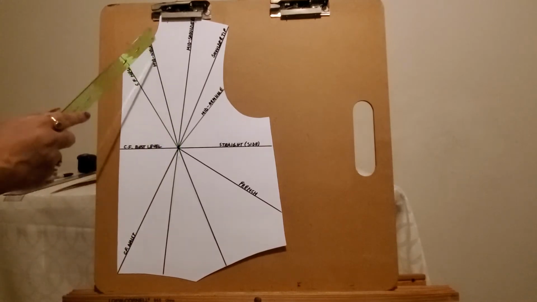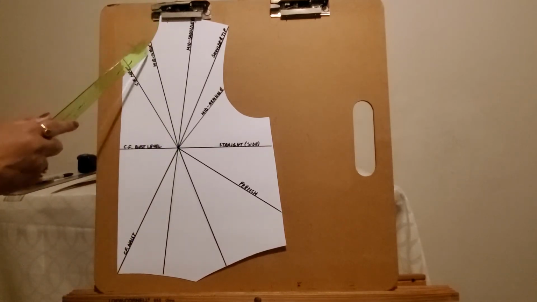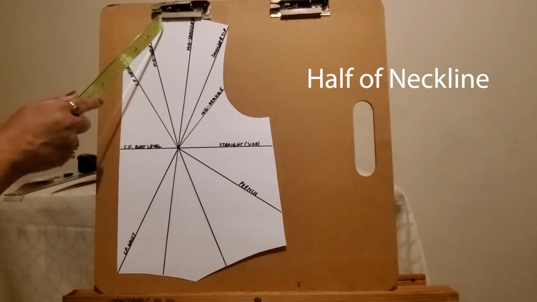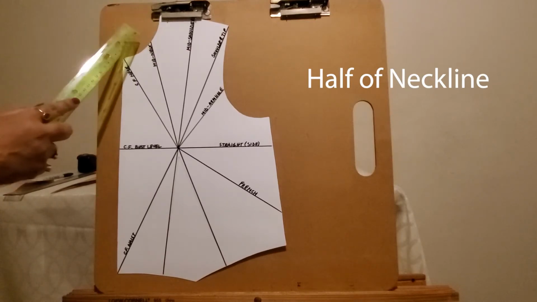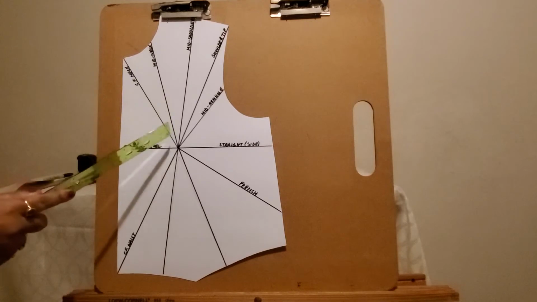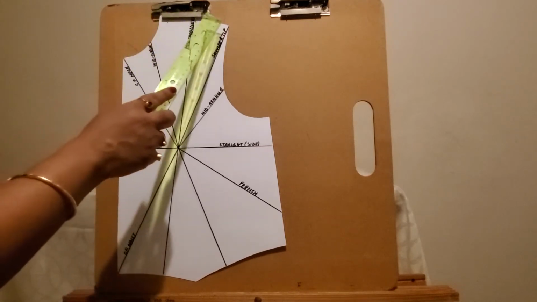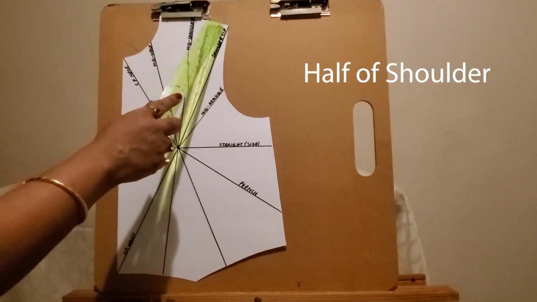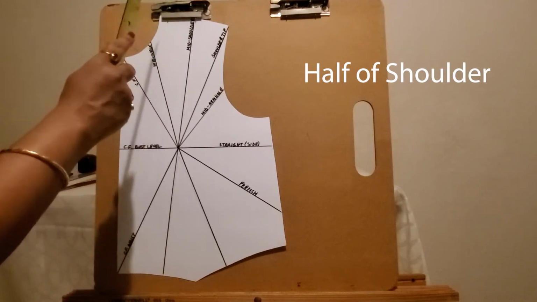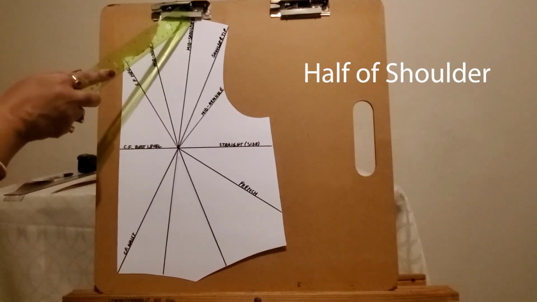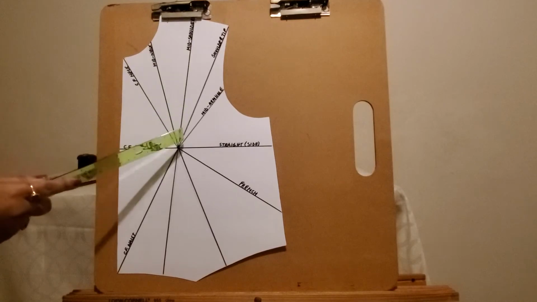For the mid neck, we are going to take the measurement of the neckline and make it half of it, and we are going to draw the mid neck to bust point. For the shoulder, we are going to take the measurement of the shoulder and take the half of it, and we are going to make the mid shoulder dart from here to bust point.